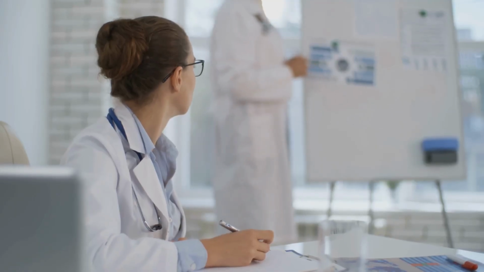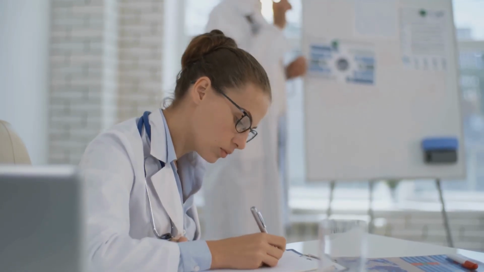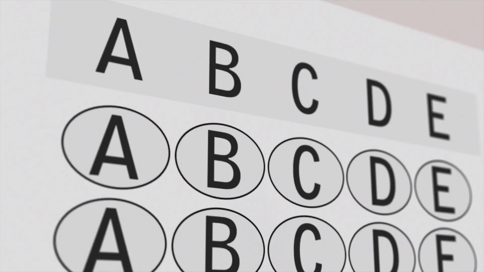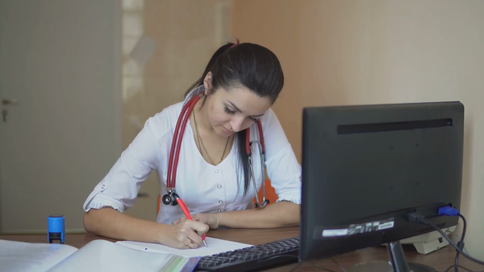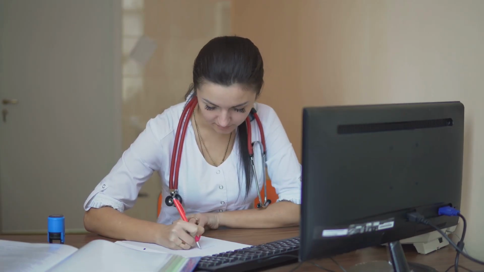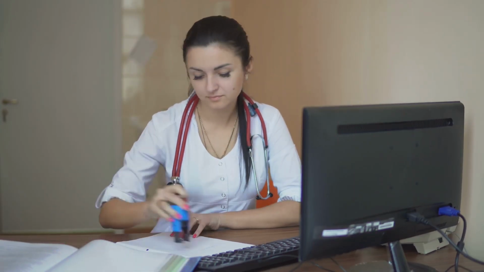Do not just focus on whether you got the answer right or wrong. Instead, carefully read the rationale for every option. Understanding why the incorrect answers are wrong is just as educational as knowing why the correct answer is right. This deepens your critical thinking skills.